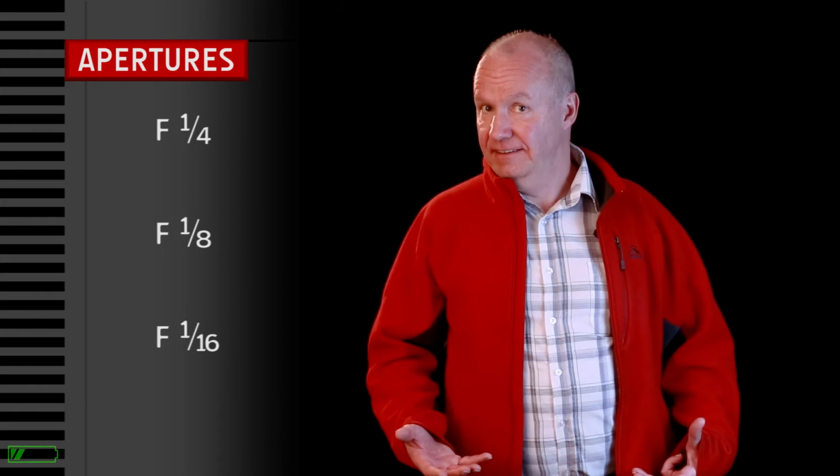Now let's look at a few aperture values again, but as fractions. Tell me, which aperture or f-stop is bigger? f1/4, f1/8, or f1/16? You're dead right. An aperture of f4 is the bigger fraction and has the biggest lens opening. That's the best way to remember it. And that lets lots of light into your camera.